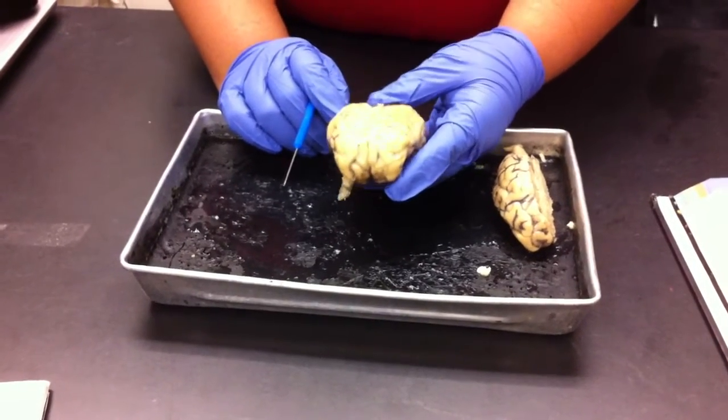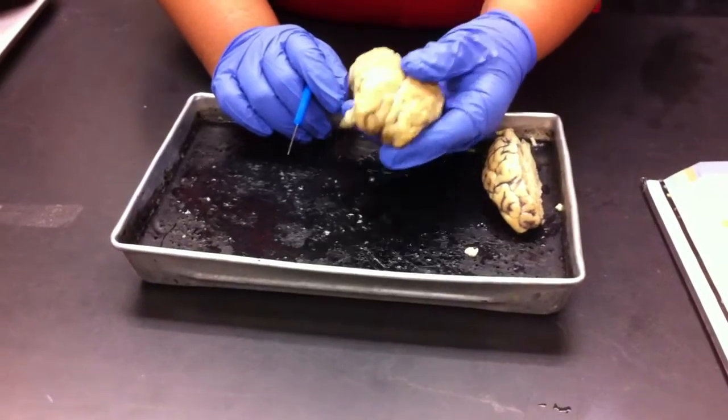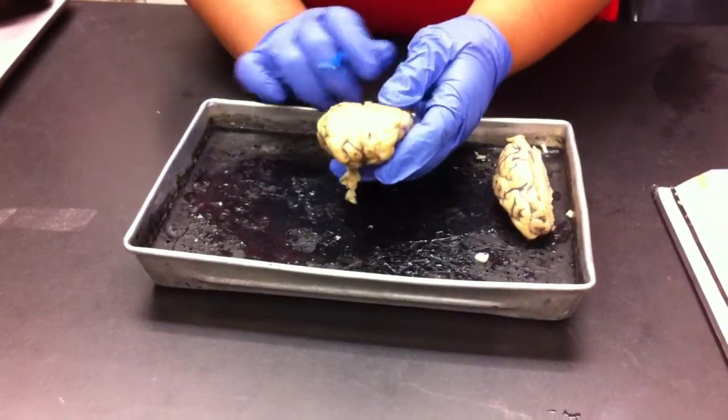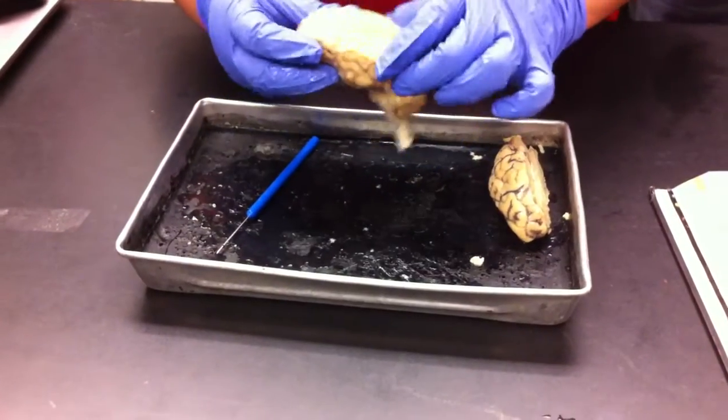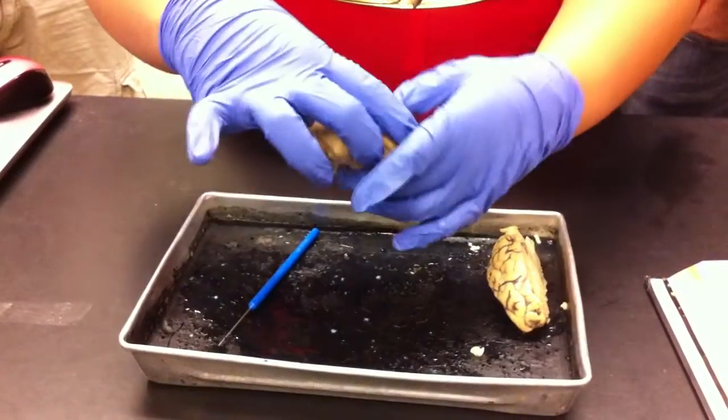So right now we're going to do the sheep's brain presentation. I'm going to start off with the whole brain so you have the general anatomy of it. First off, we have the cerebrum. It's not nice and round like ours, it's more ovalish. And then we have the cerebellum down here.